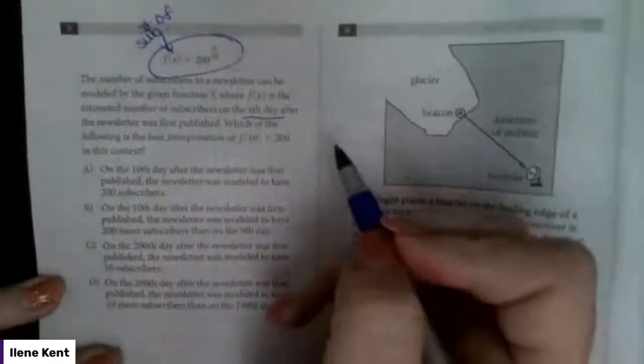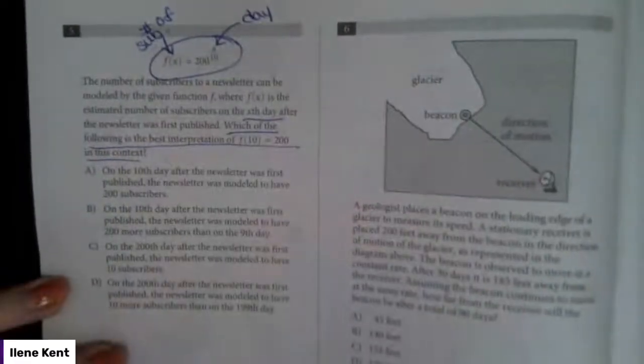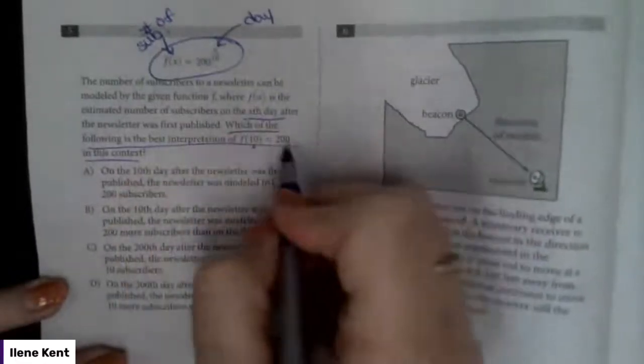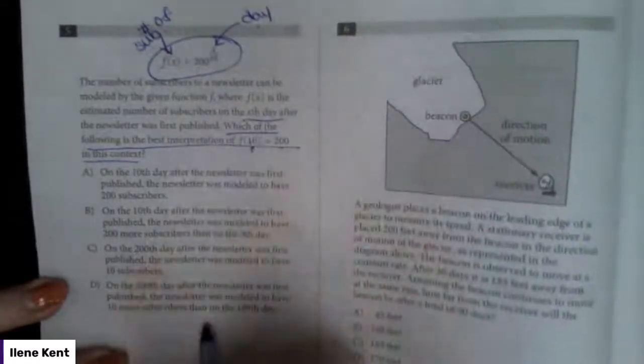And on the xth day after the newsletter was published. So up here, this is our time frame or our days. So here's our actual question. Which of the following is the best interpretation of f of 10 equals 200 in this context? Well, because we labeled it, that makes it a little easier. We know that this 10 goes here for the x for functions, and this f of x is going to equal 200. So the number of subscribers is going to be 200 on which day? The 10th day.